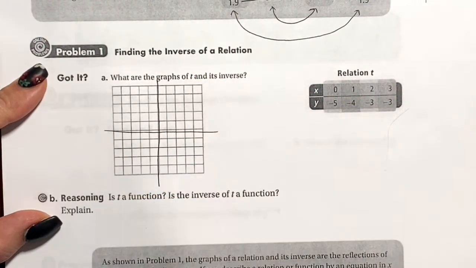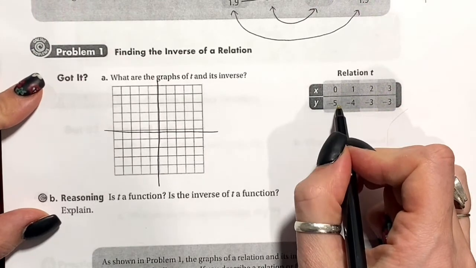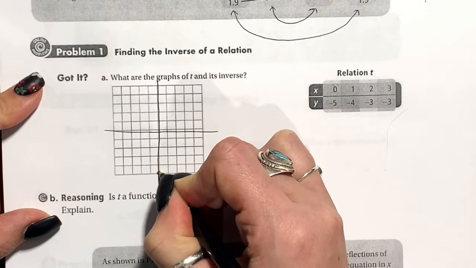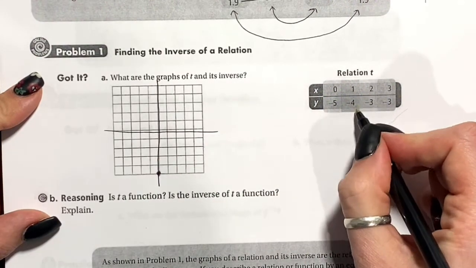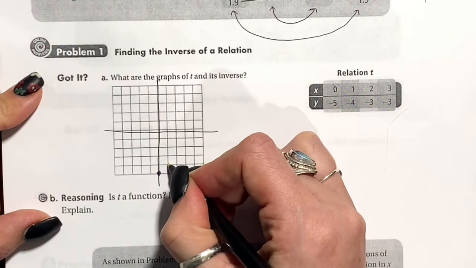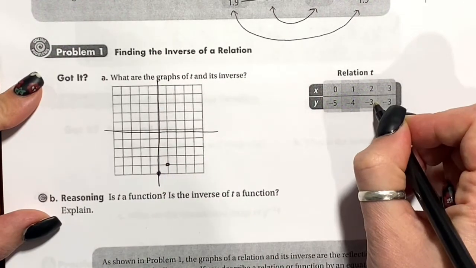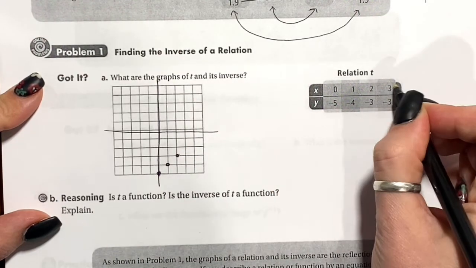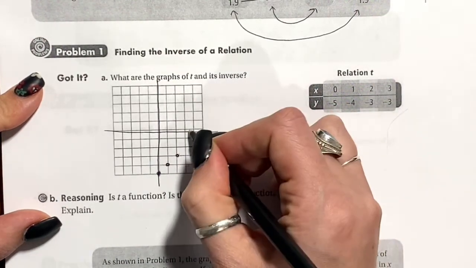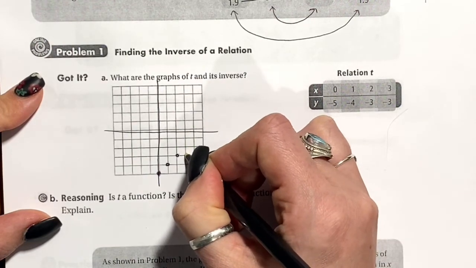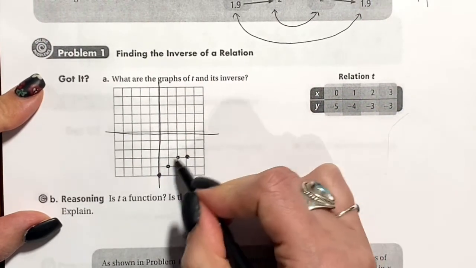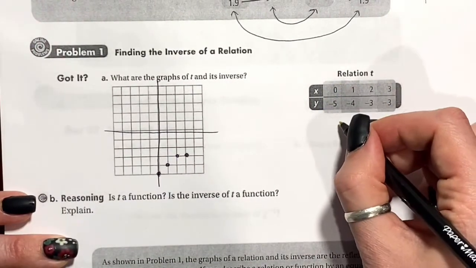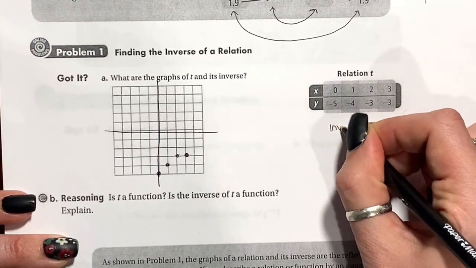Here's my axis. So I have a point 0, -5. So over 0, down 1, 2, 3, 4, 5. And then I have a point at 1, -4. So over 1, down 4. And then 2, -3. So over 2, down 3. And then over 3, down -3. Okay, so we have this little shape right here, these points. So that would be function t, but now they want to know what is the inverse of t.